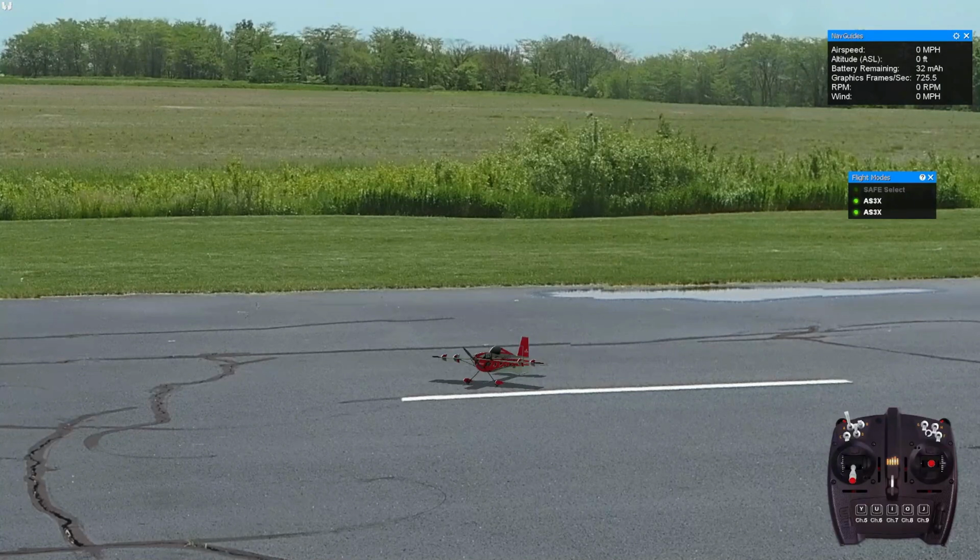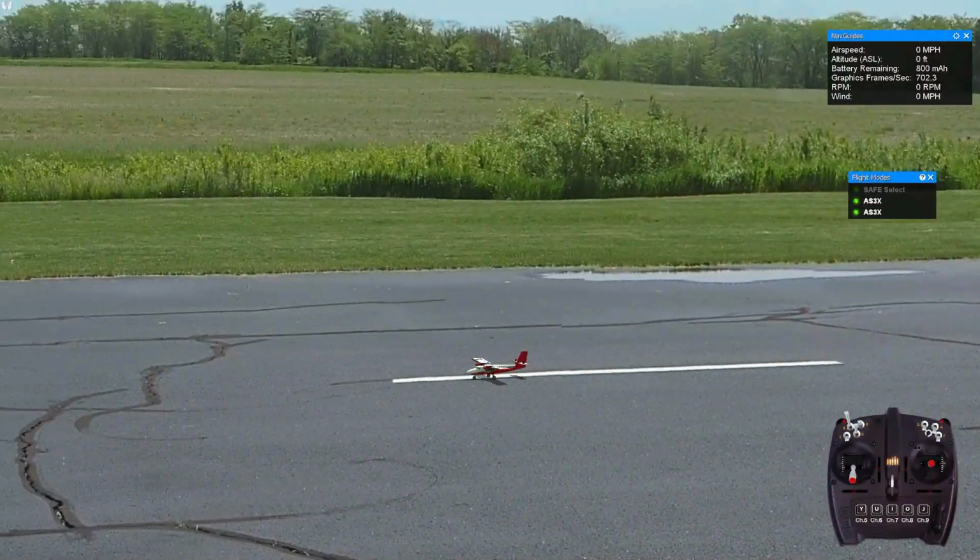So now let's do the E-flite UMX Twin Otter. Alright guys, I now have the E-flite UMX Twin Otter selected. I didn't go through the selection process because I explained it twice now, so it's just straightforward. Just select Twin Otter and then you get it. It only comes in one variant with the landing gear and the 1 cell battery.